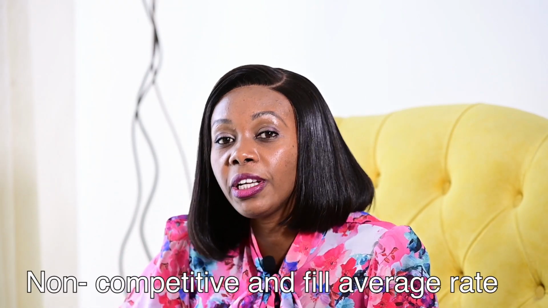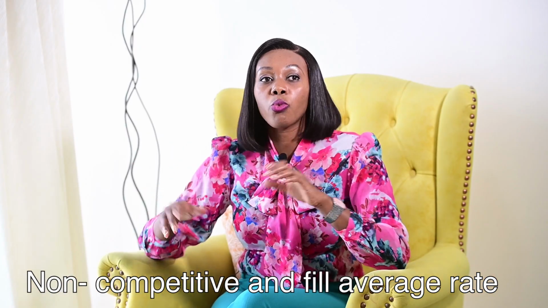The other option is going in competitively and placing a rate. In most cases, you might not get the rate right. So to avoid all that confusion, just go in non-competitively and pick the average rate. So whatever comes out, the average is what everyone who went in non-competitively will be allocated.